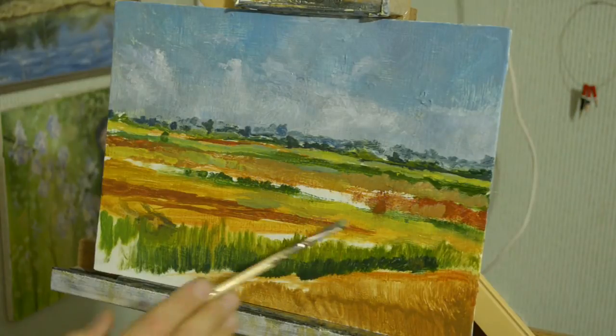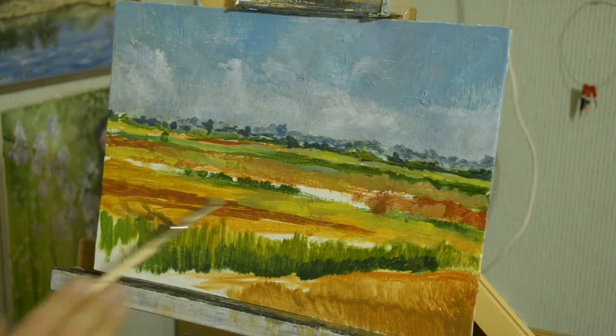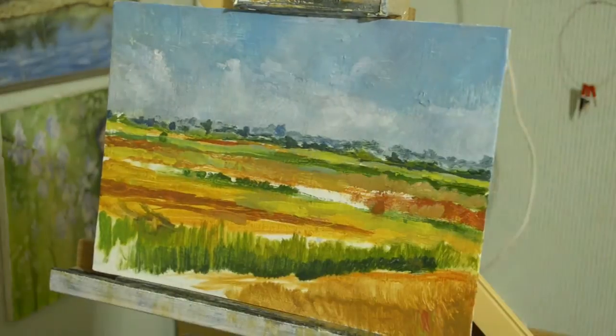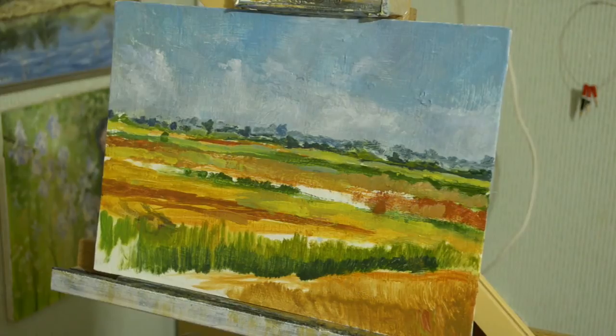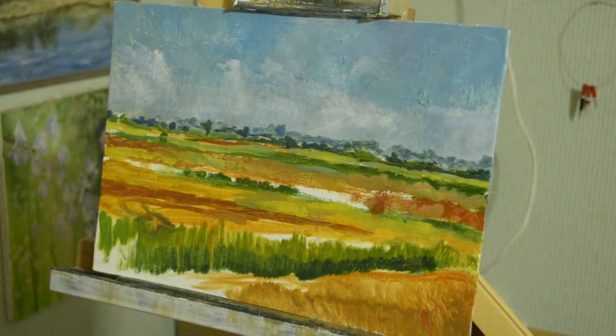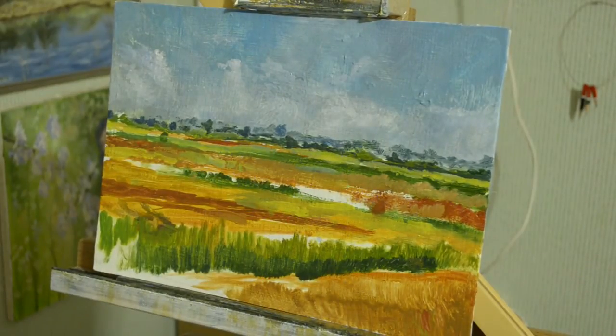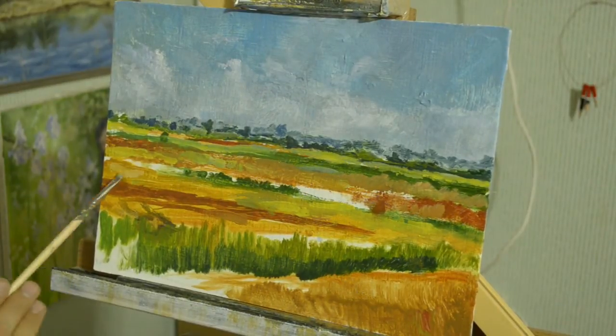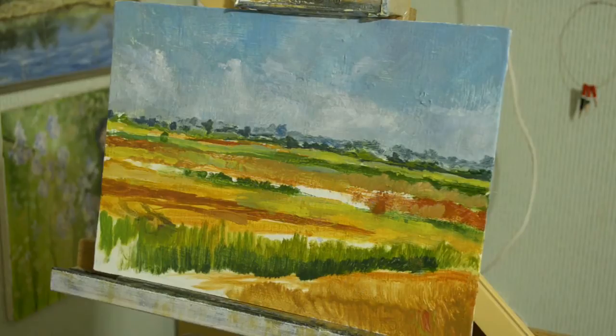So if we paint, the general rule is to start painting with the dark spots, the darkest spots, and add a bit of light, shades of light, maybe to get the right result.